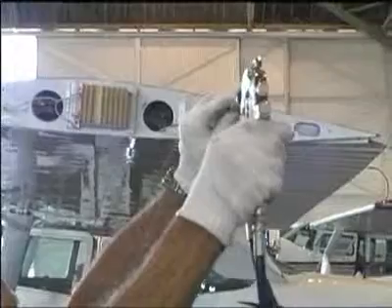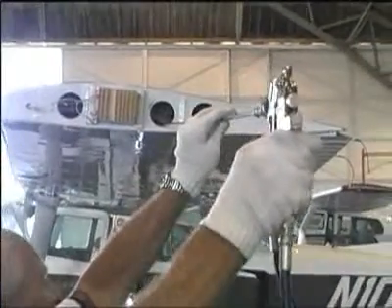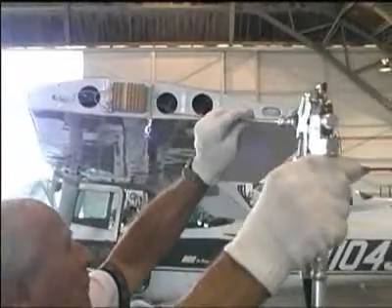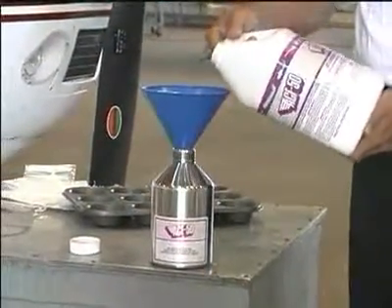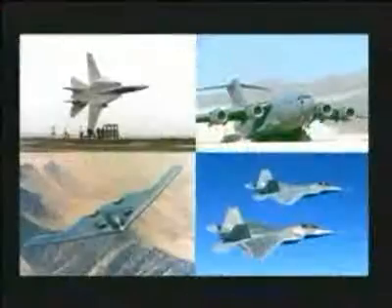We will also discuss why it makes sense for owner-operators and fleet managers to develop and maintain proactive corrosion prevention programs by using ACF 50. But first, let's take a look at what all metal airframes have in common when it comes to corrosion.